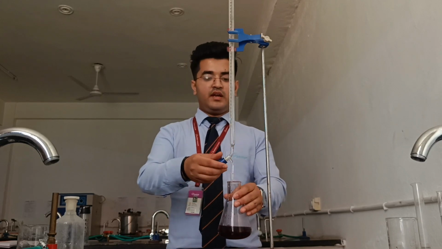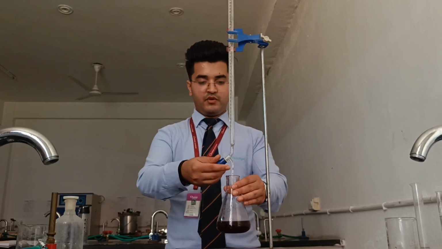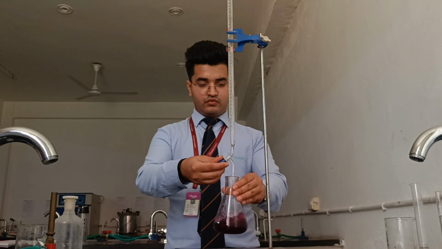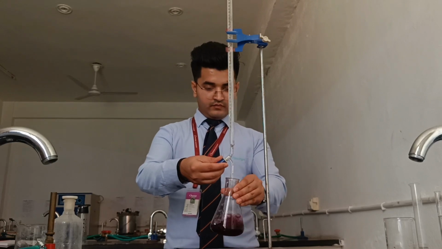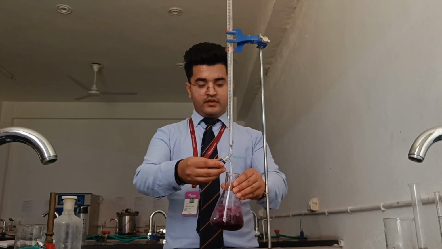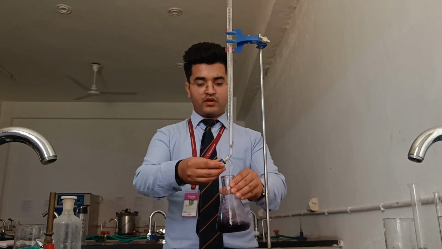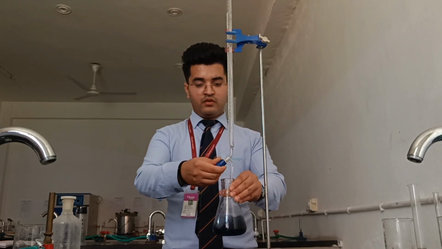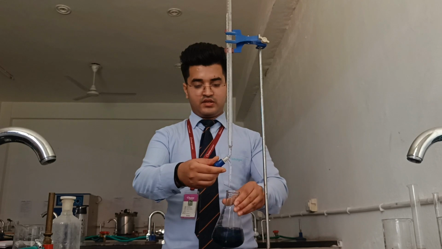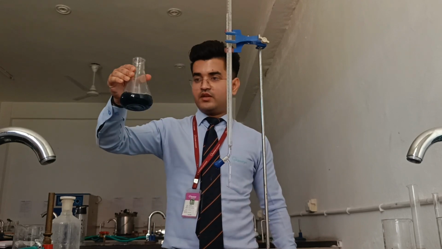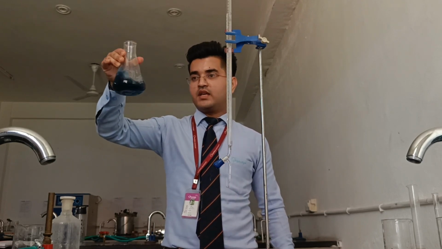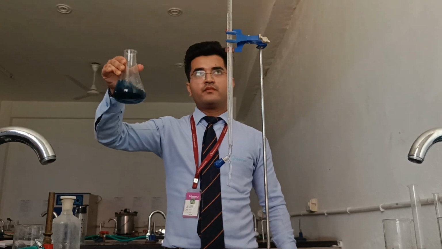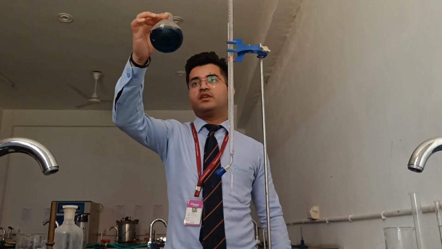So now we will add our secondary standard from the burette. We are adding our EDTA from the burette to the conical flask, and you have to watch for the sharp color change. As you can see, the color has changed.